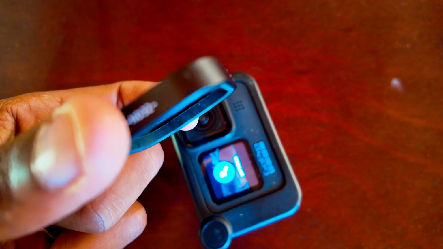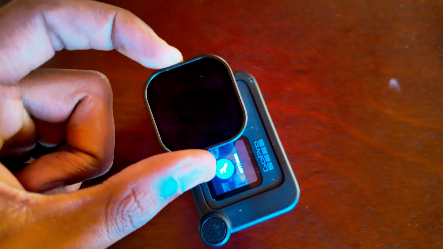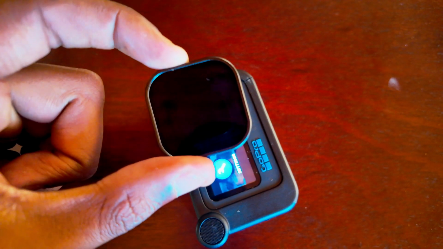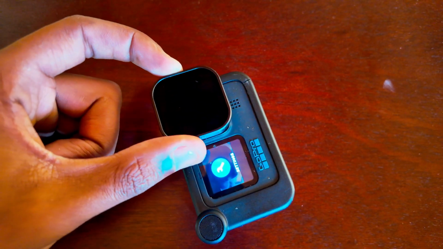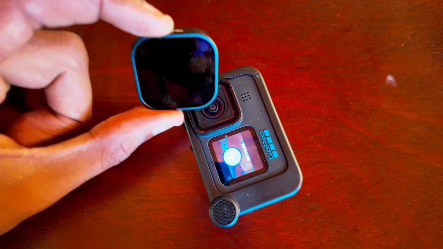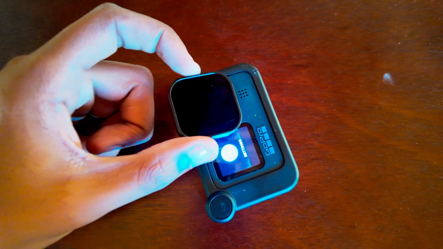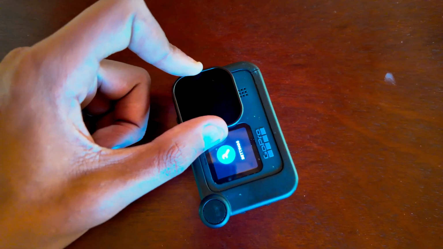These are called ND filters. So they just correct, depending on the amount of sunlight that's there, they just correct your exposure to the scene, and that's about it. You'll be ready to rock and roll.